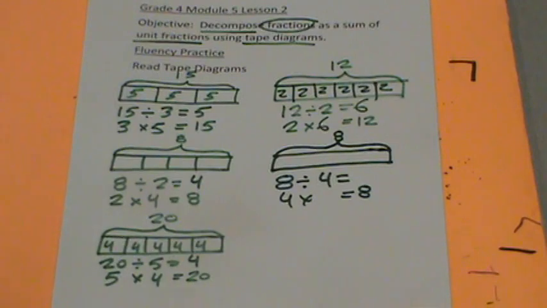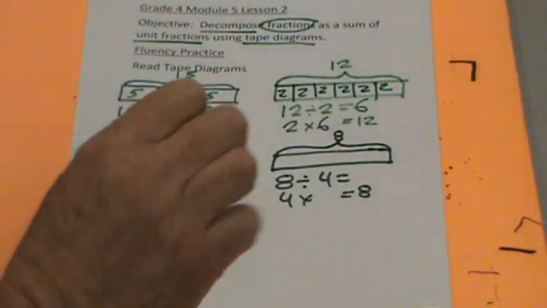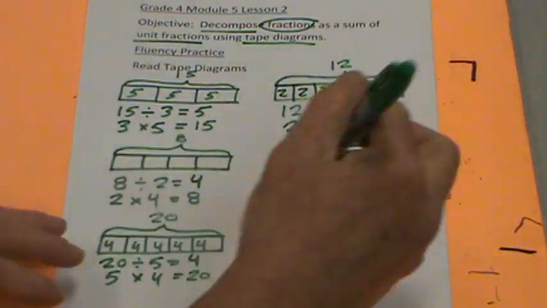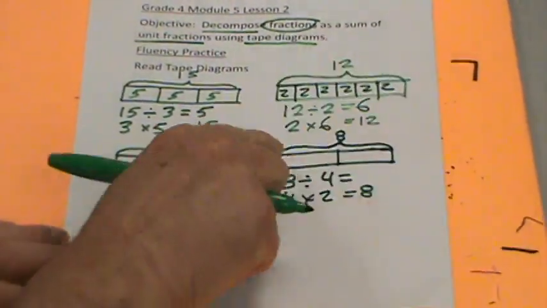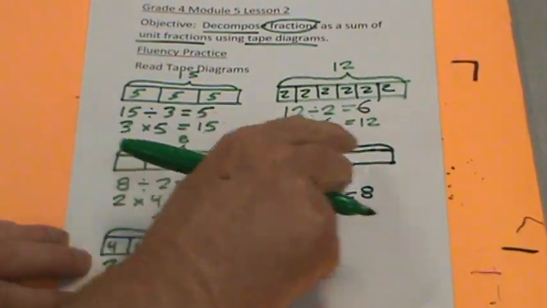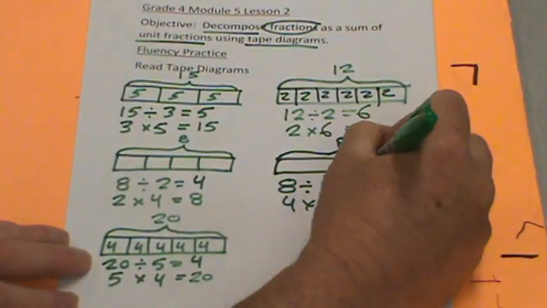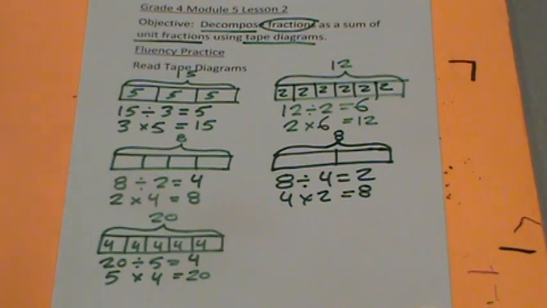So let's take a look. Let's count by 4s. 4, 8. Oh, 4 times 2 equals 8. Right? 4, 8. 1, 2, 3, 4, 5, 6, 7, 8. So 8 divided by 4 equals 1 space, 2 space. It equals 2. And there we have it.